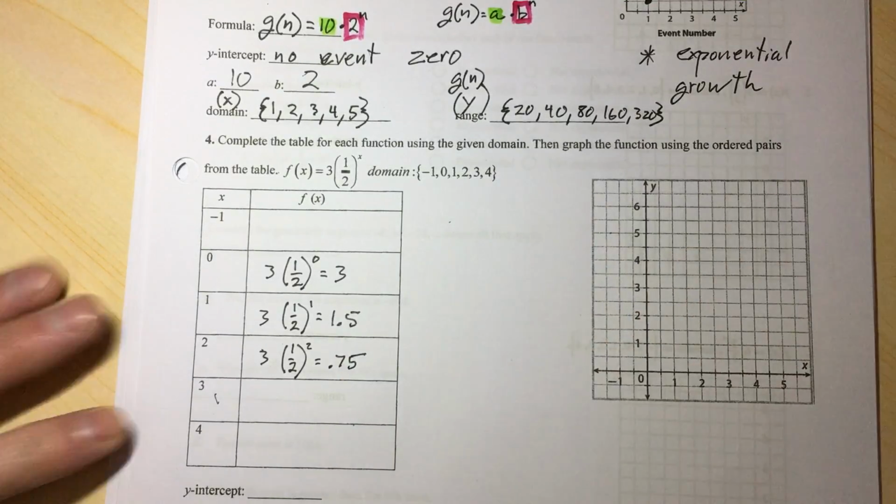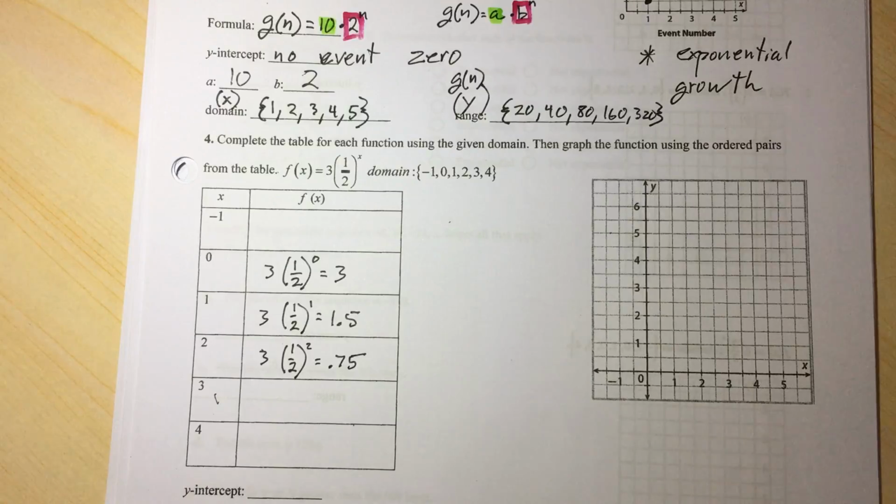Okay, so give me 1 sec. Okay, sorry about that. I'm gonna grab my calculator.